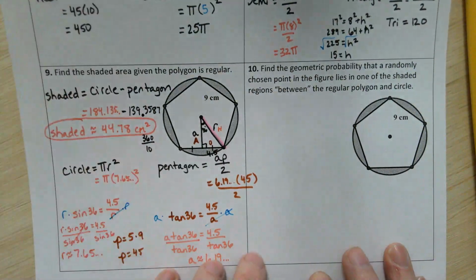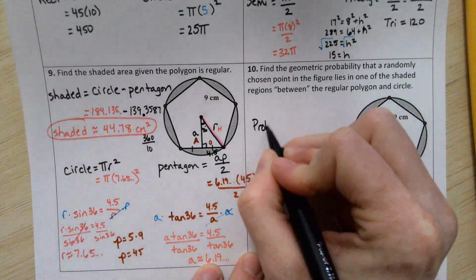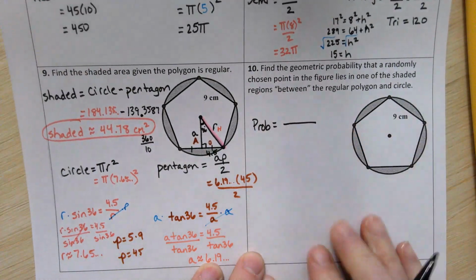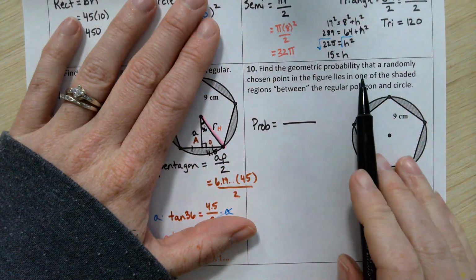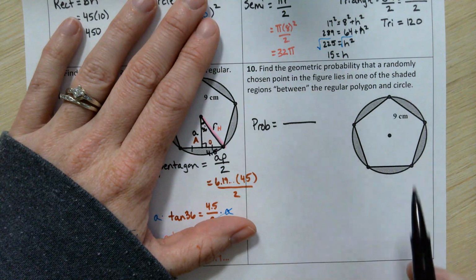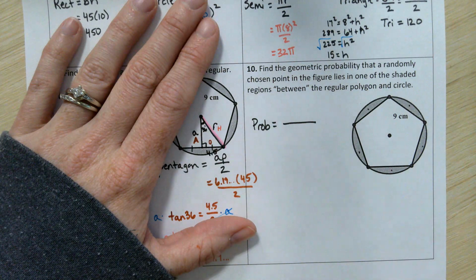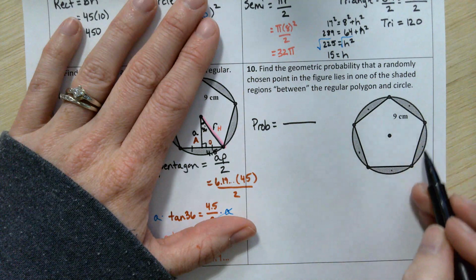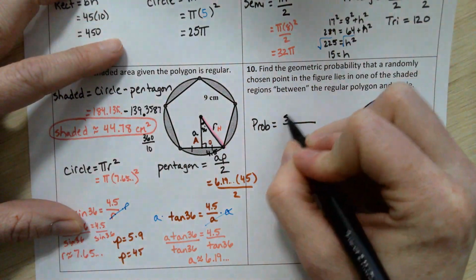Last one. Here we go. Geometric probability. So I'm looking for probability that a randomly chosen point in the figure lies in one of the shaded regions between the regular polygon and the circle. So just one of these versus all of them. Okay, if I was looking for the probability that it involved any of the shaded regions, I would be ready to go.